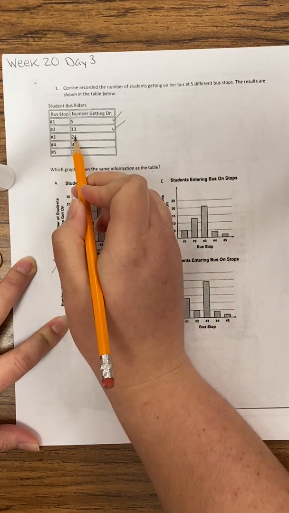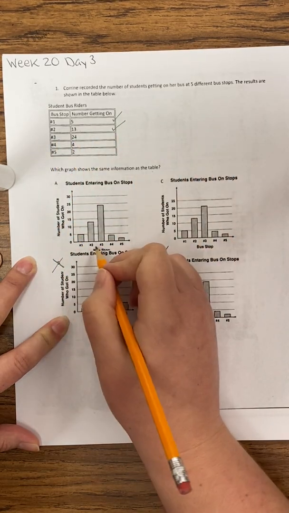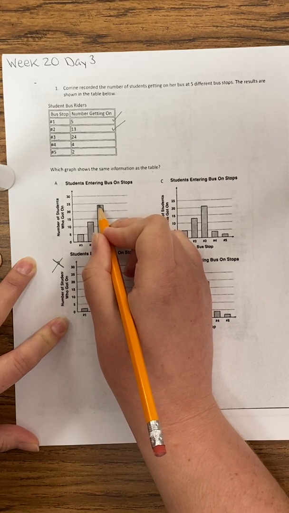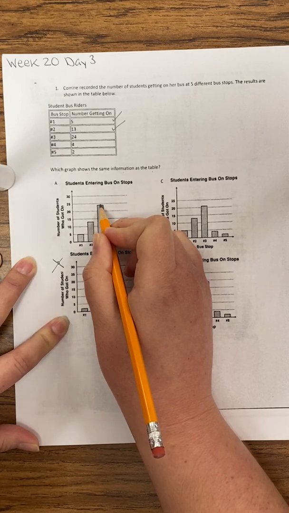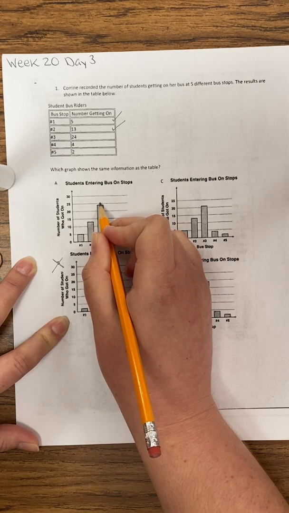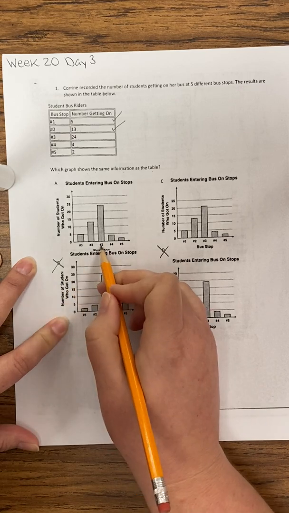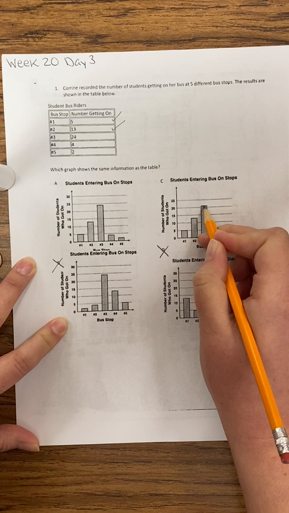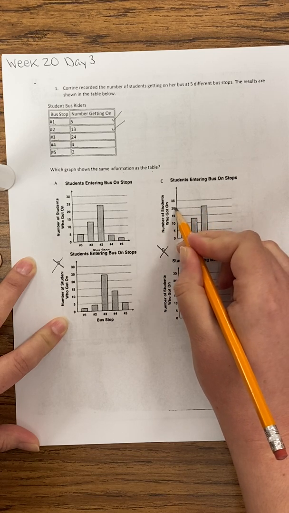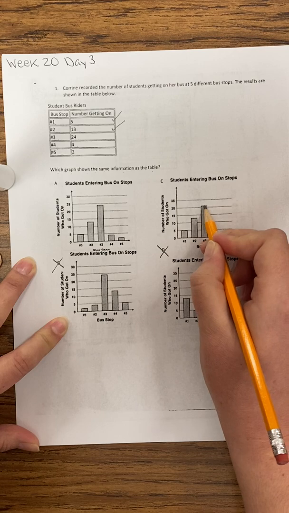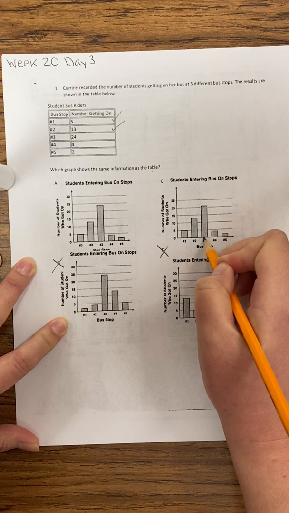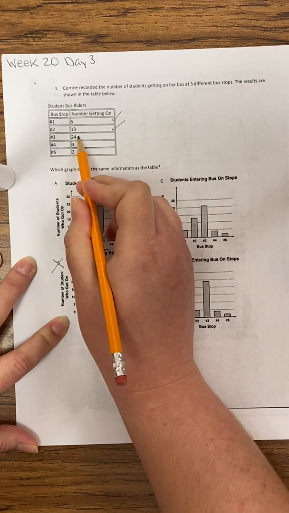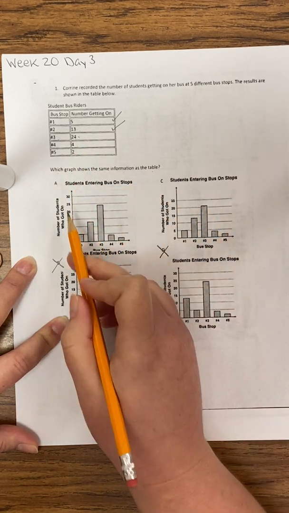All right, number 3, 24 students. Okay, so number 3, it's right underneath 25. 24 is closer to 25, so that could be it. So then let's look over here. Bus stop number 3, going all the way up. Whoa, hang on. It is closer to 20 than it is 25. So C cannot be correct, because this is basically saying that this is about maybe 21 or 22, but we're at 24. So it looks like A is our answer.